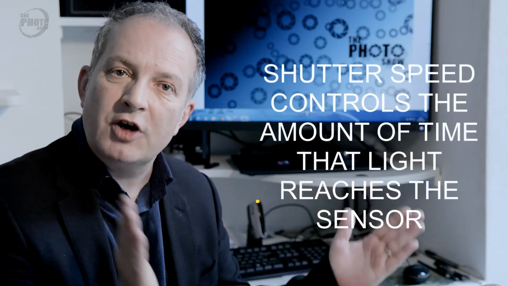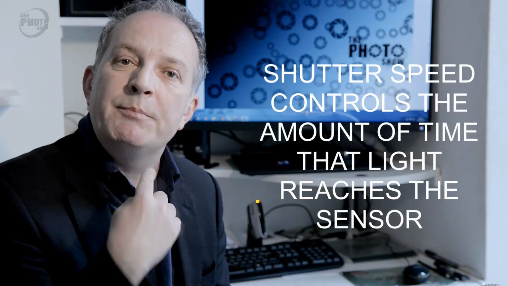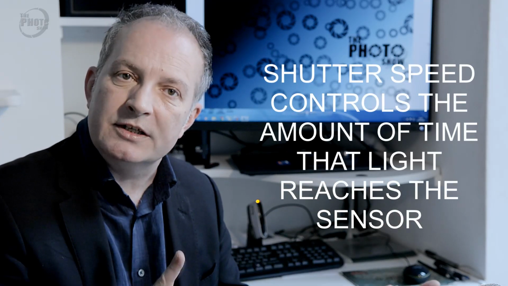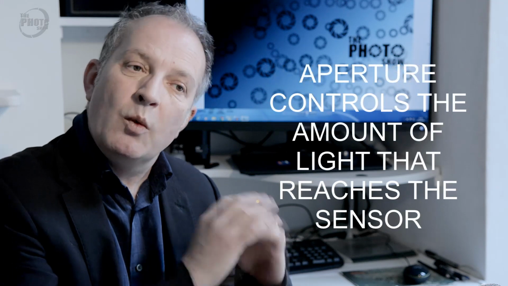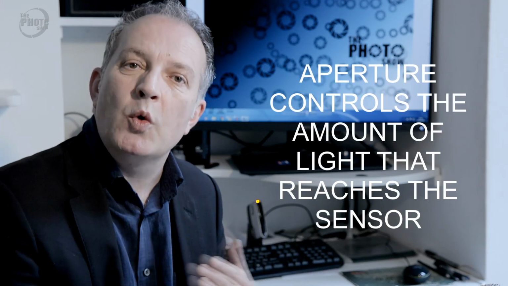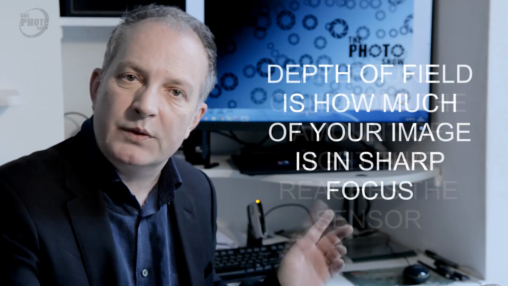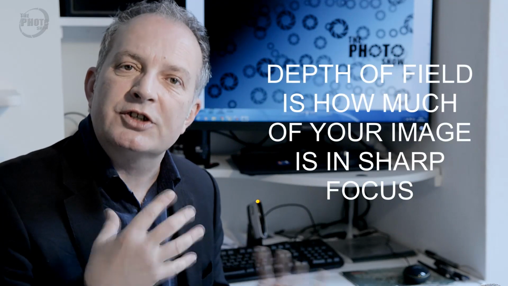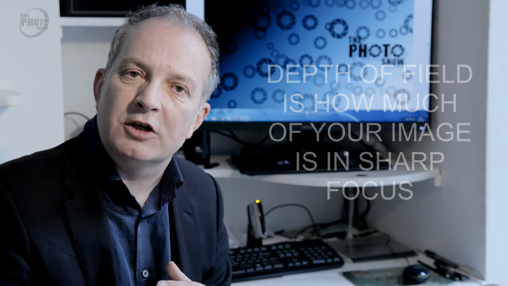So once again, recapping, shutter speed controls the amount of light that reaches the sensor, but also controls the amount of time that is recorded. Your aperture, once again, controls the amount of light that reaches the sensor, but also controls the depth of field within your image. So as you can see, you're starting to get control over the finished look of your image. Do you want an image that has a deep depth of field, but shows a long period of time? Or do you want an image that has a shallow depth of field and shows a very short period of time?